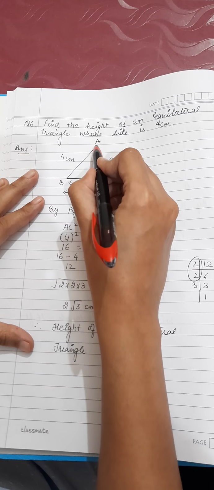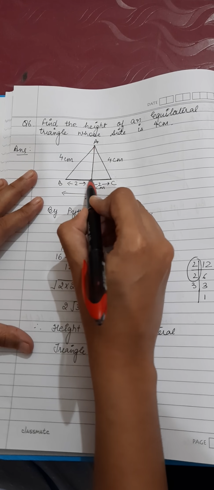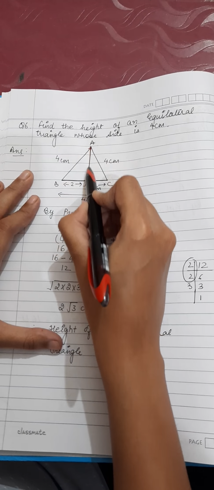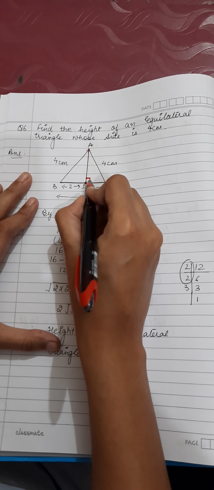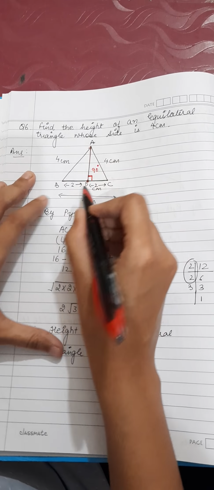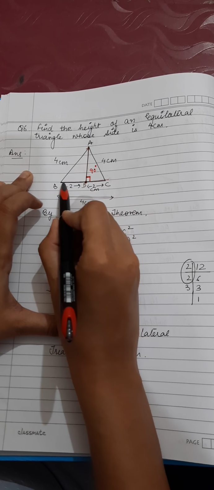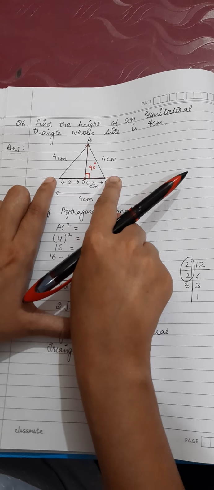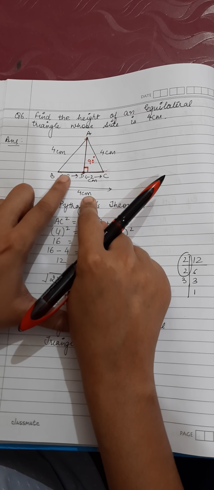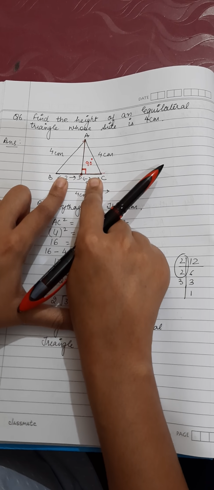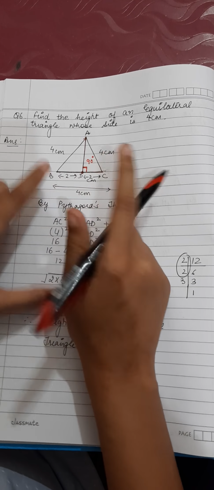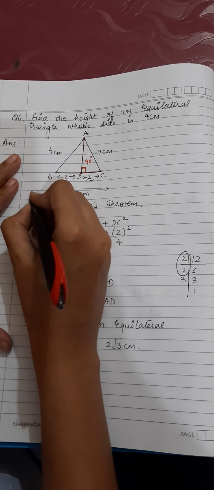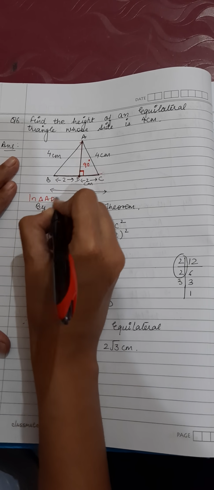Height means from this point you are going to make a point here. And if we draw this height, you make this altitude from here. This will be of 90 degrees. And this altitude is going to divide this line BC into 2 equal parts. That means if this BC is 4 centimeters, this is 2, this is also 2. Half, half. Right?